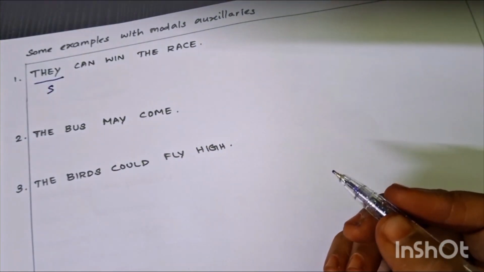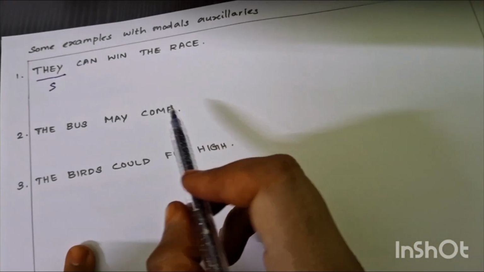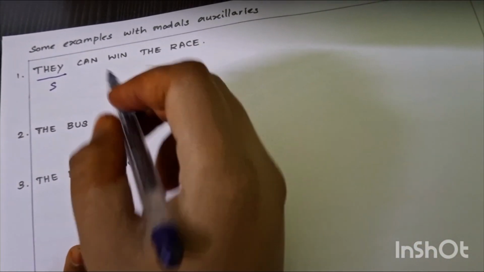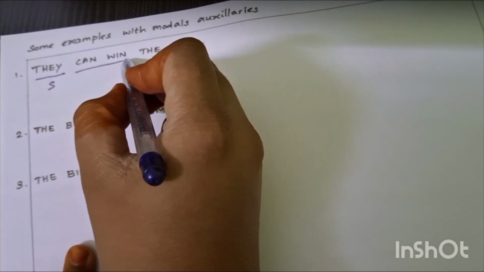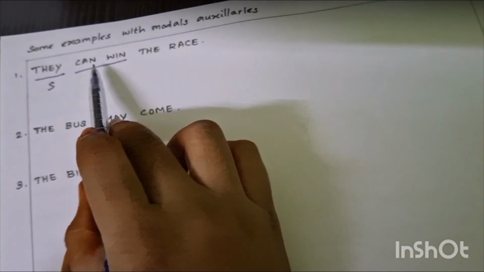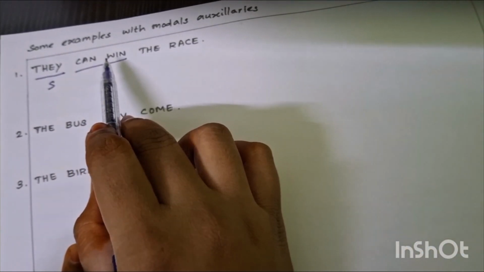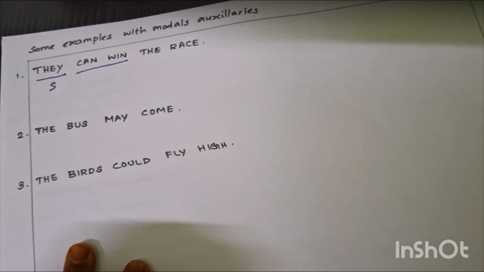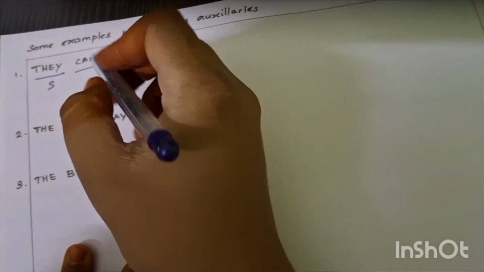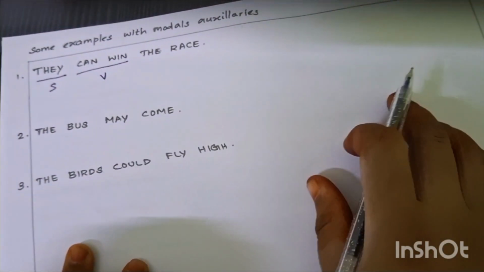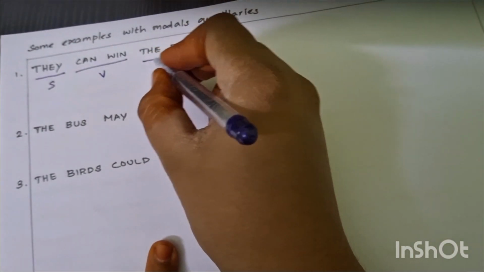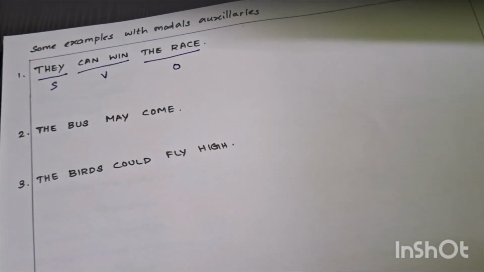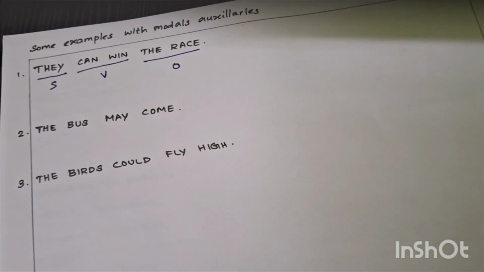We are talking about someone, and here you should not separate can and win because this is called modal auxiliary. So these both make a single verb, can win, which describes the future tense. So this one comes under verb. And the race is an object because the race answers the question what.